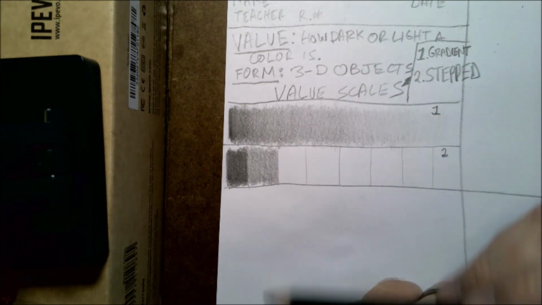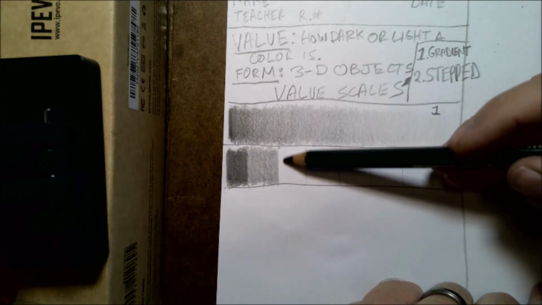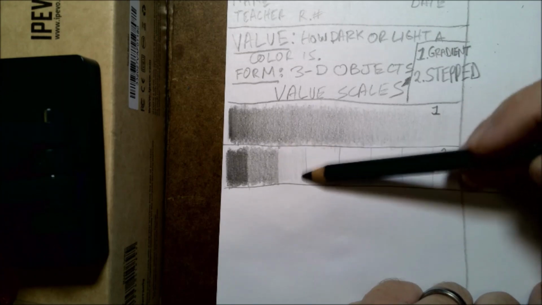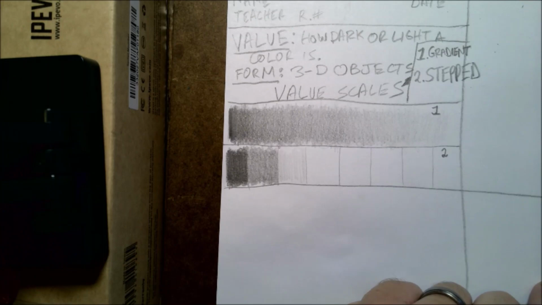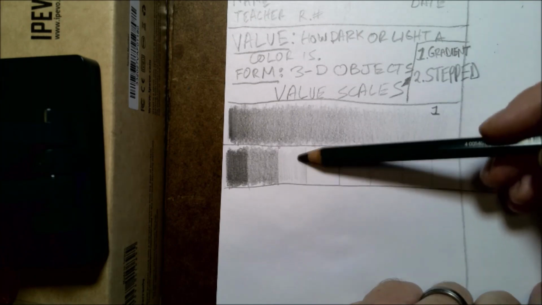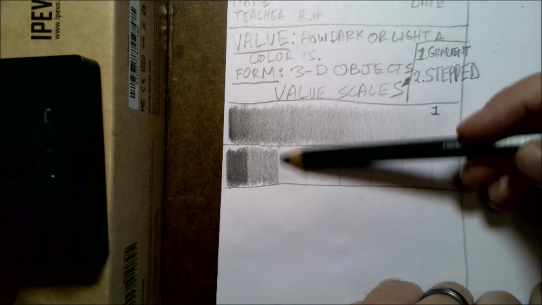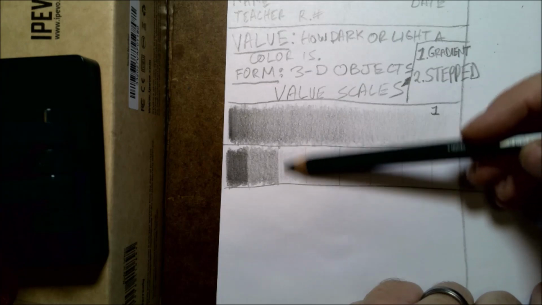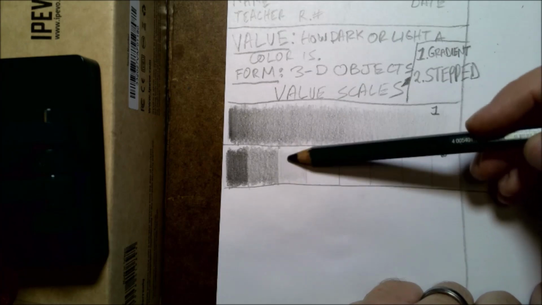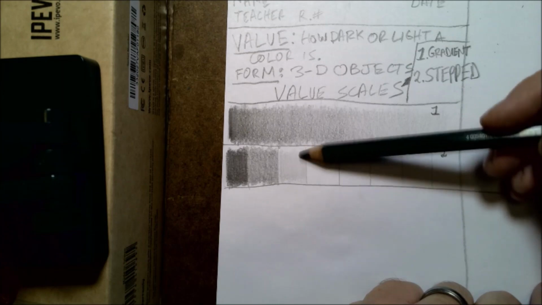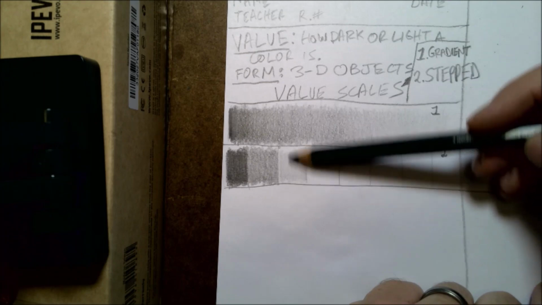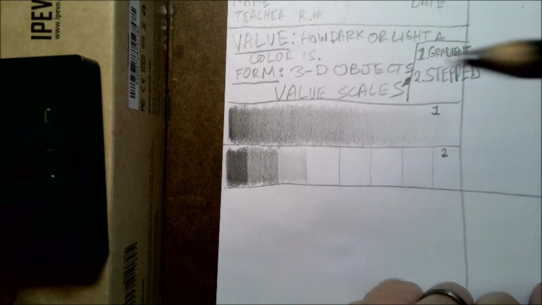Alright, so you should be able to tell that one's darker than the other. If you can't tell which square is darker and which one's lighter, then you're probably doing something wrong. Make sure I fill in all the little white areas that I don't want to show. I want this to be all one even value. Almost like if you had a paint that was a certain color and then you're putting it right in there.